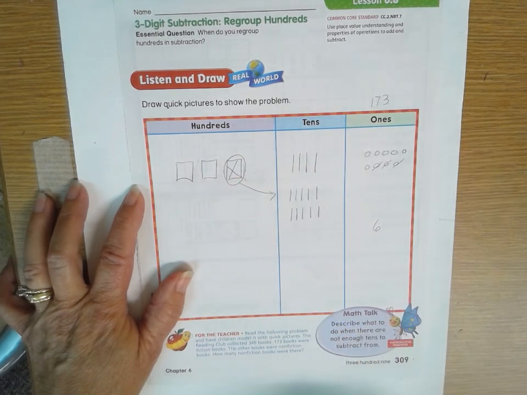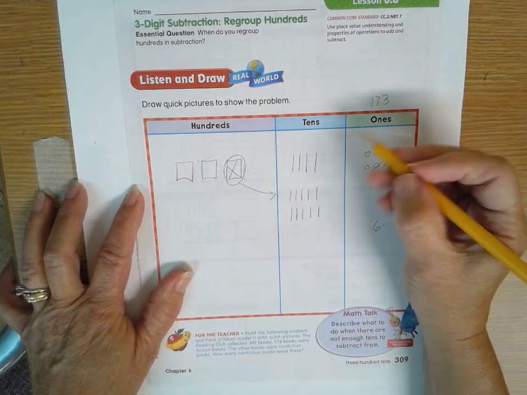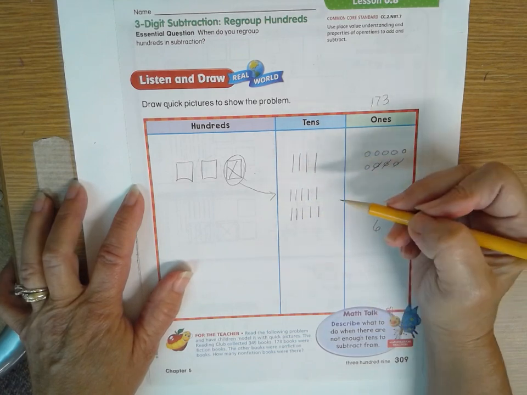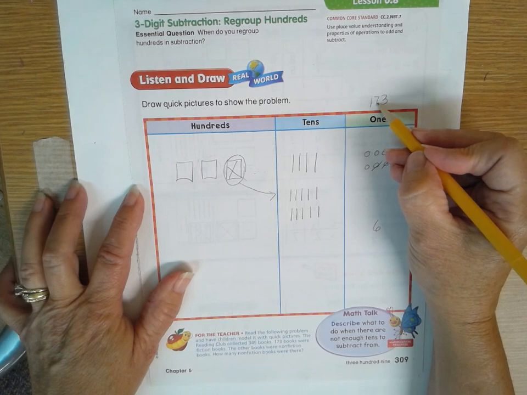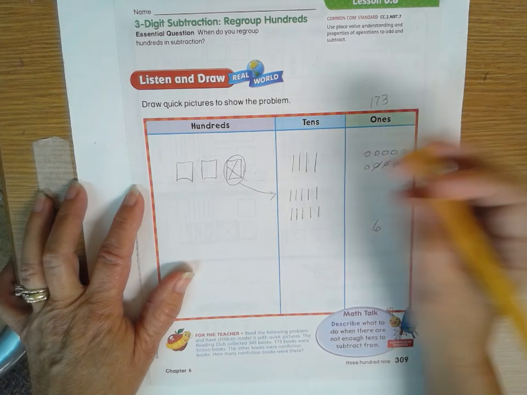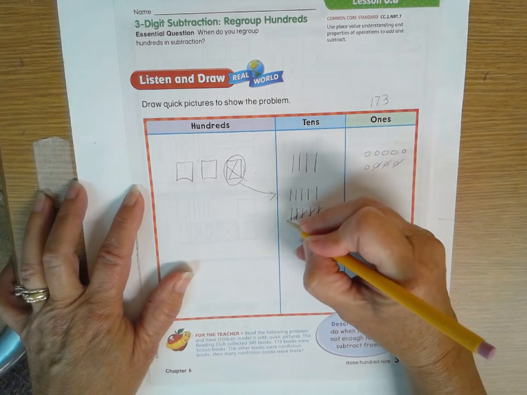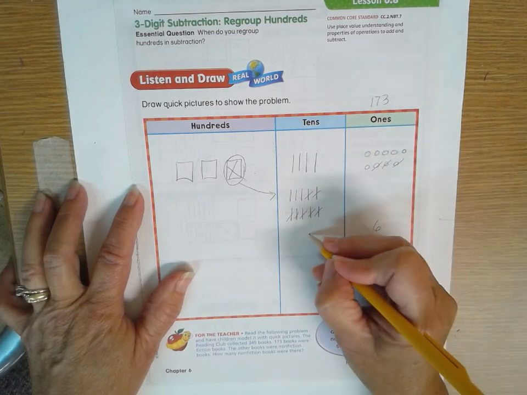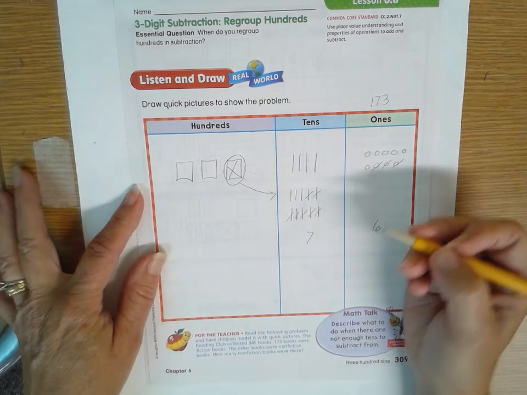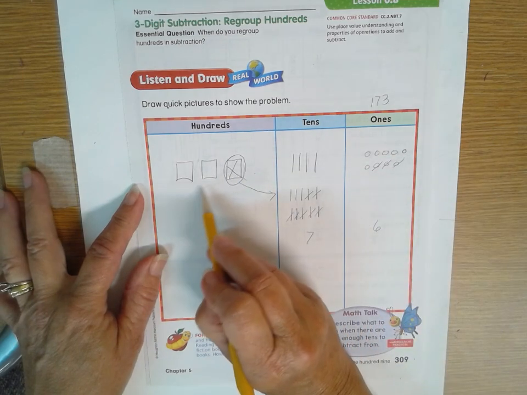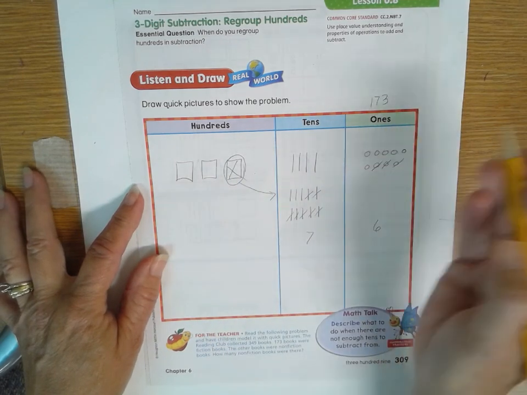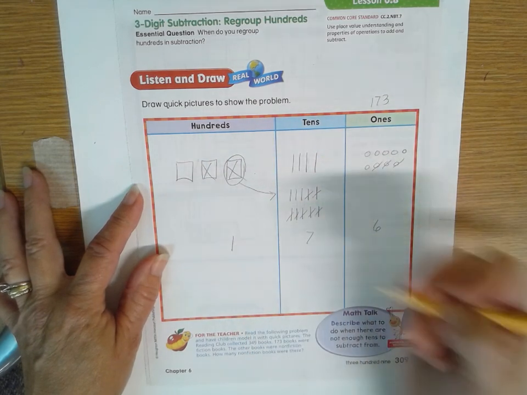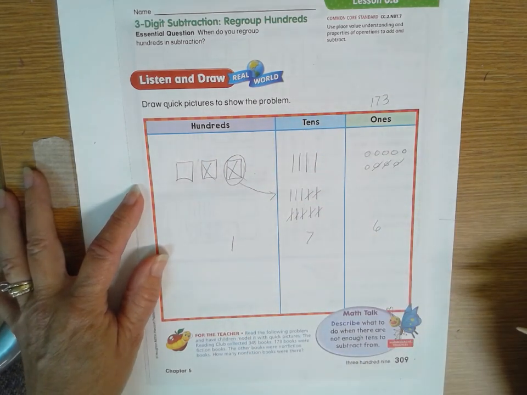So we need to cross that out. So now we don't just have 4 tens anymore. Now we have 14. Do we have enough to take away 7? Yes, we do. And 14 minus 7 leaves us with 7. Now we have 2 hundreds here, and we want to subtract 1. If we subtract 1, that leaves us with 1. So our answer is 176.